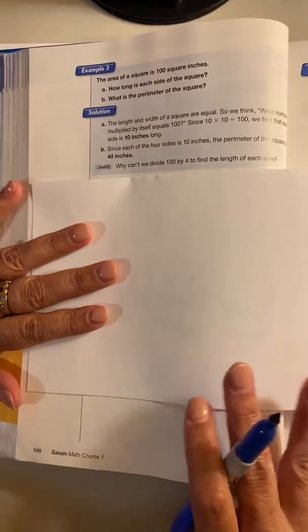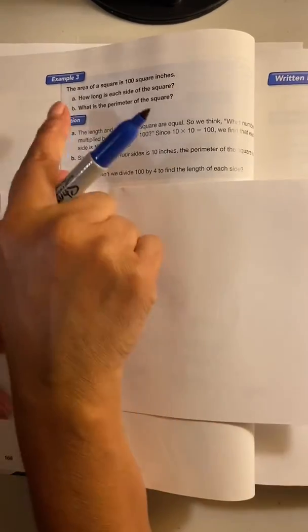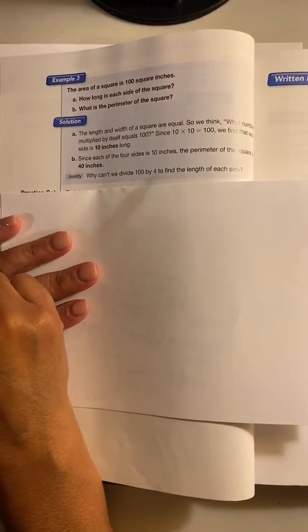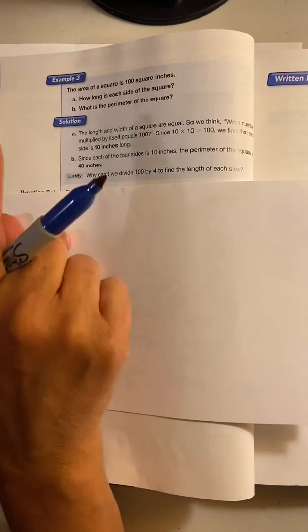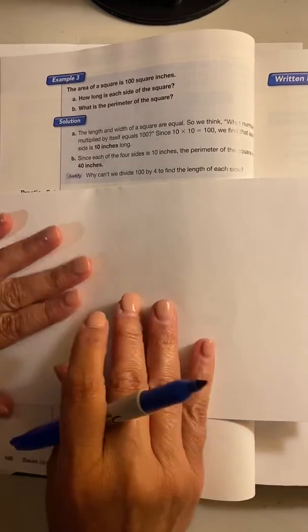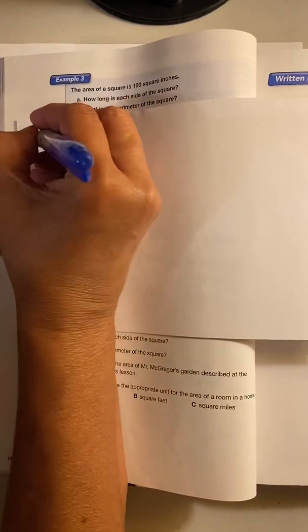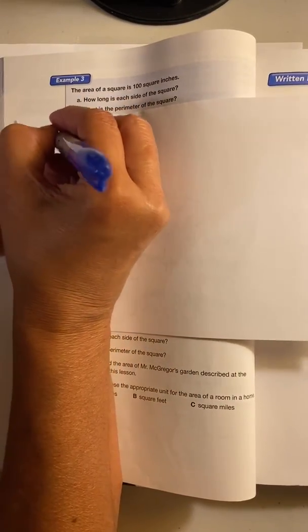And in this one, let me make sure I got this in the picture. You guys can see it just with me. It says the area of a square is 100 square inches. And it says A, how long is each side of the square? And B, what is the perimeter of the square? Now this question is a little bit more complicated, because you need to understand a couple things.